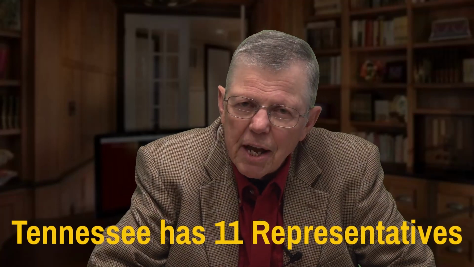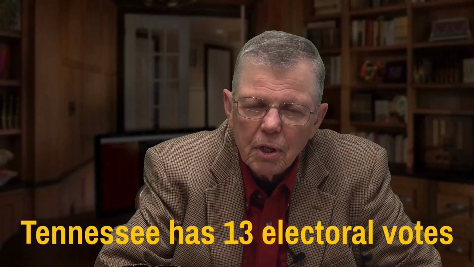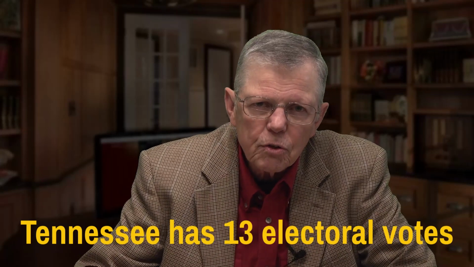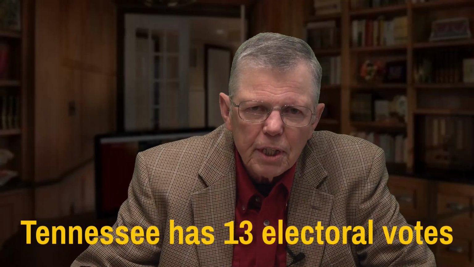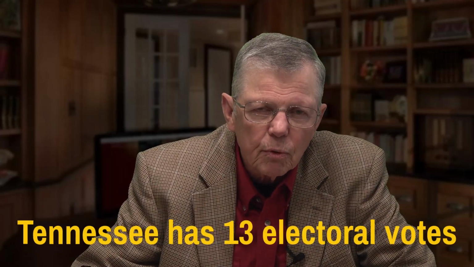We also have 11 representatives in the House of Representatives. The larger states have many more than that, and the small states have as few as 1 representative. But we have 11, so 2 plus 11 gives us 13 electoral votes. So when the electors are chosen, we choose 13 people, 1 person with each vote, to meet in what they call the college. It's not a college, it's just a group of people.